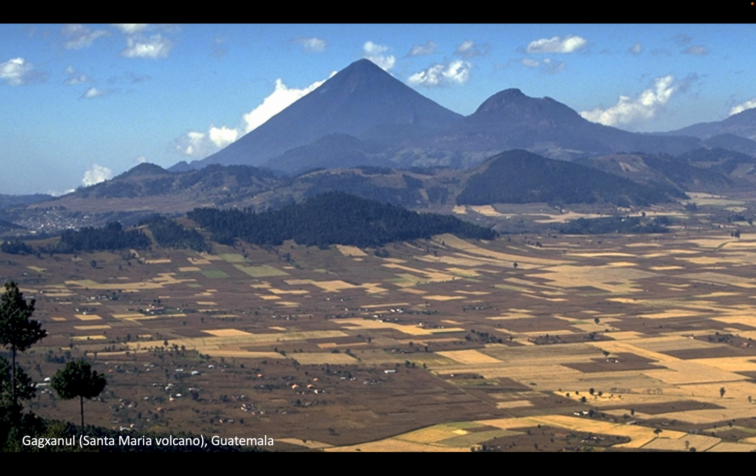Here is another volcano. Here is Santa Maria, or I'm going to butcher the name, but Gaxanul in Guatemala.